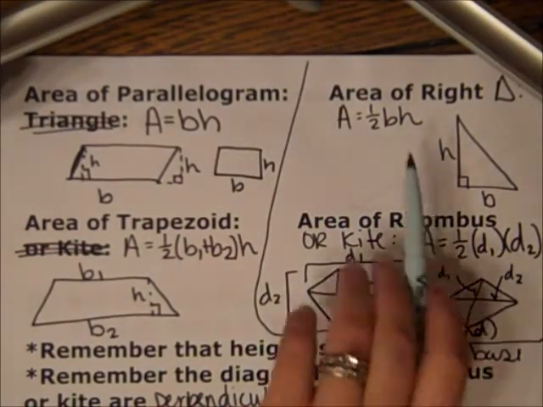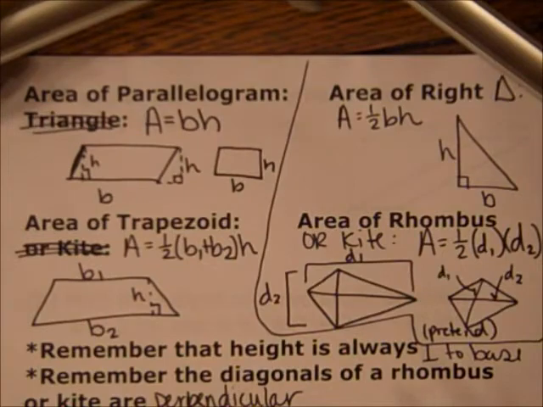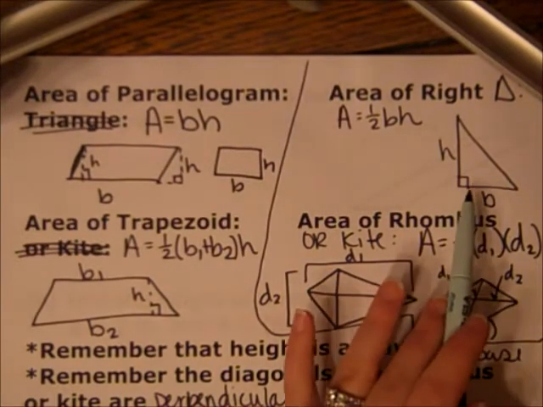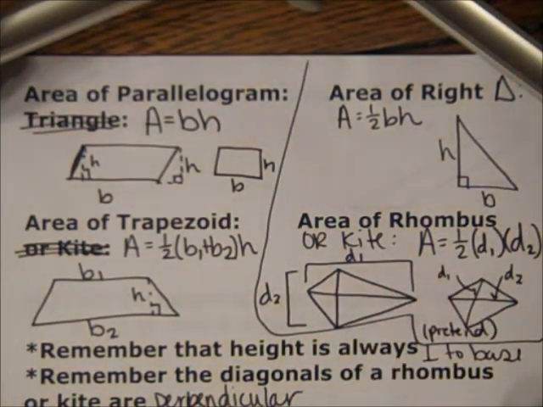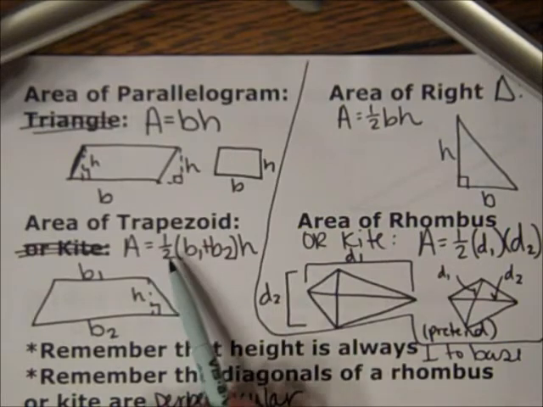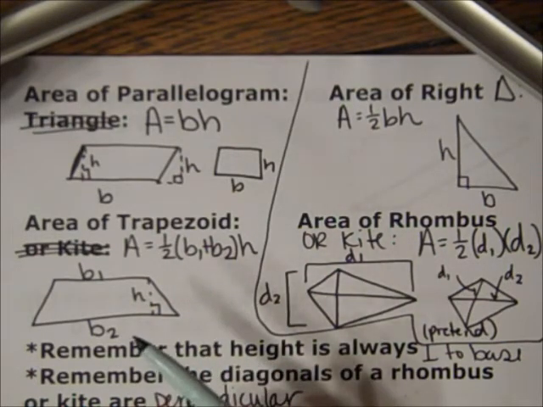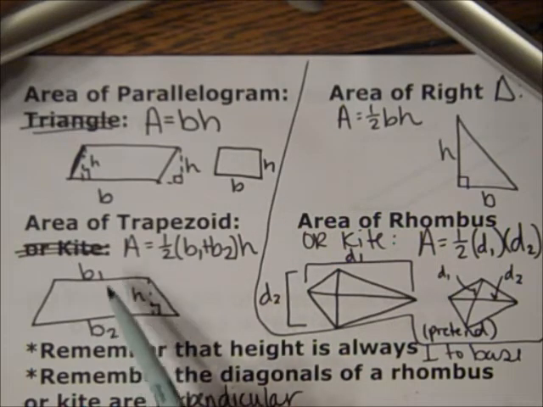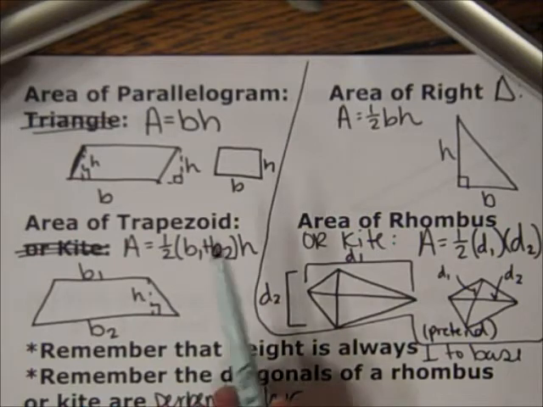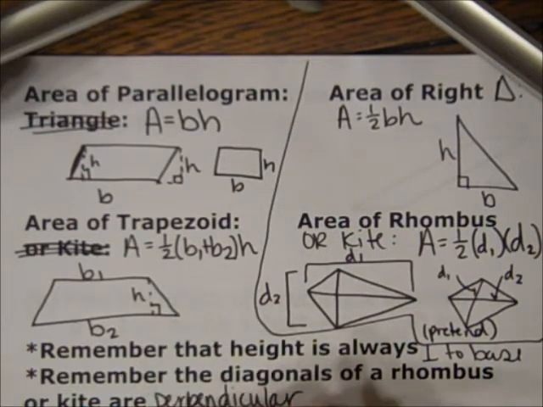Okay, area of a right triangle, same formula as area of any triangle, 1/2 base times height. Again, make sure the base and the height are perpendicular. Area of a trapezoid, 1/2 base 1 plus base 2 times height. It doesn't matter which one's base 1 and which one's base 2, but it does again matter that the height is perpendicular. Okay, all those you know.